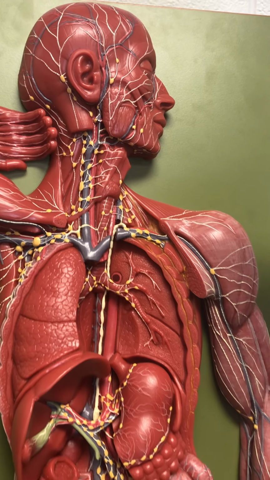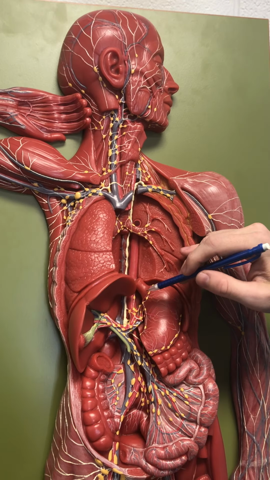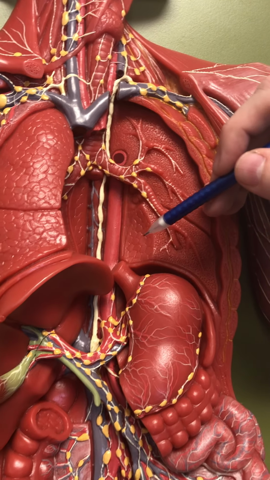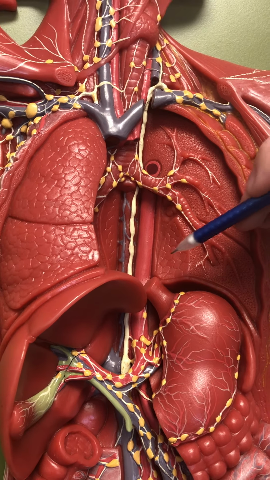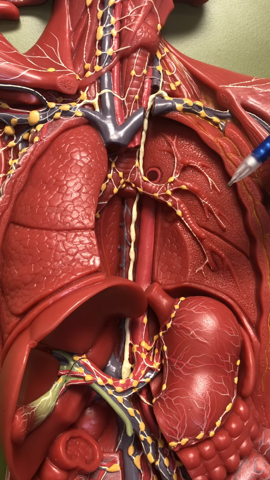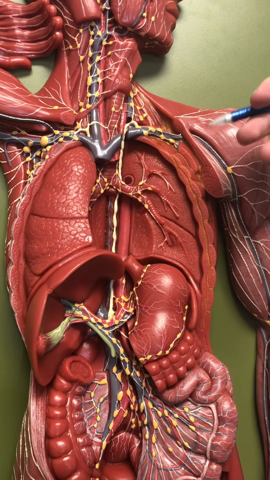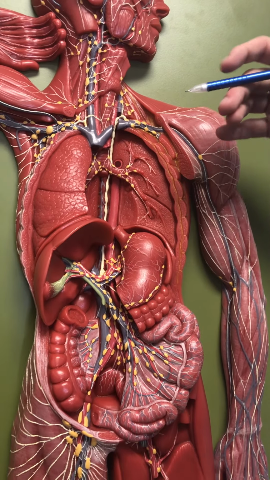Some other structures that we're responsible for, you need to know the ducts that return the lymph to the bloodstream, okay? That lymph does have to return to the bloodstream, or else you're gonna get accumulation of that fluid in your tissues. That's gonna be swelling, right? The other name for that being edema, okay?